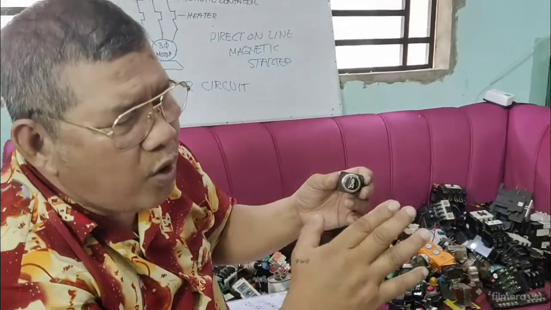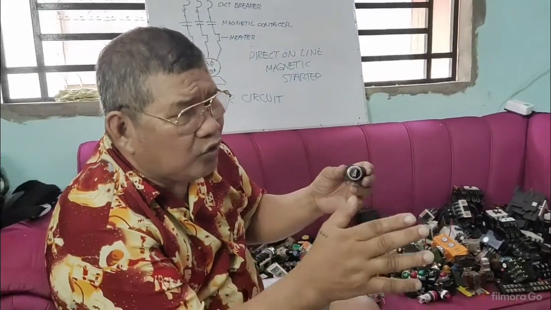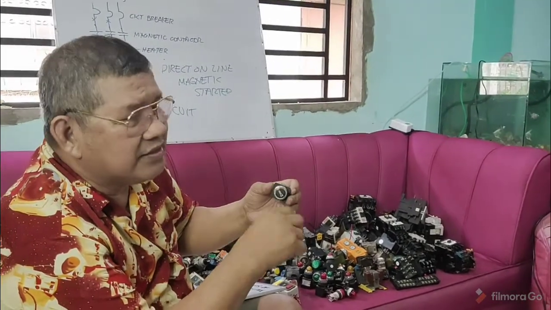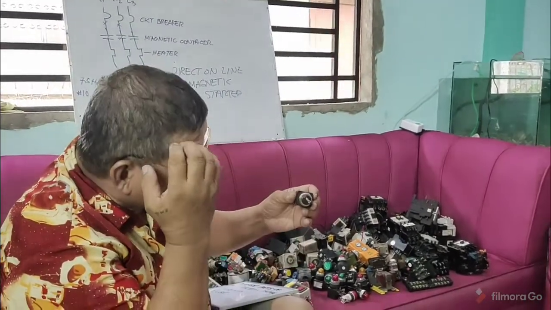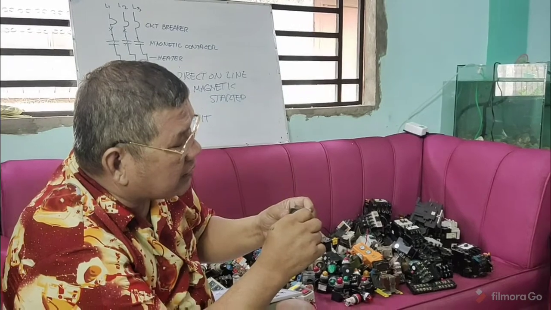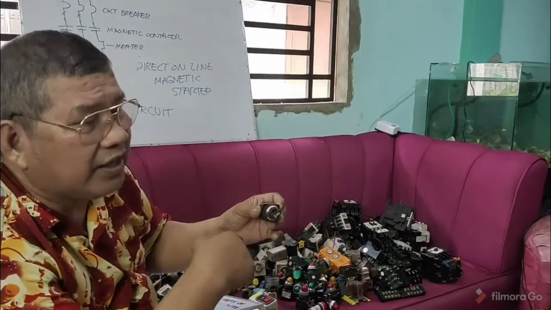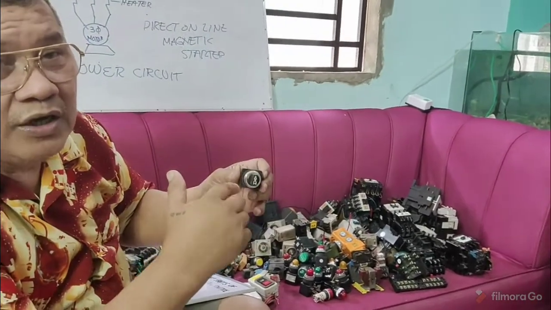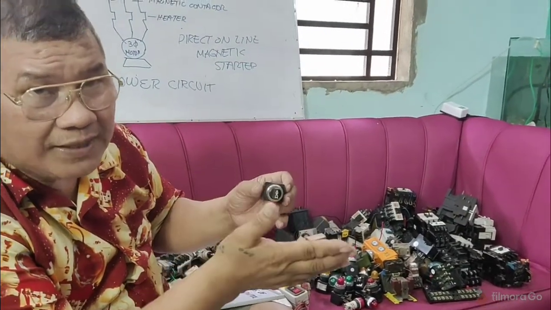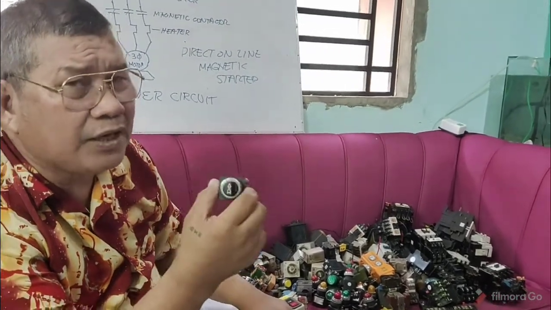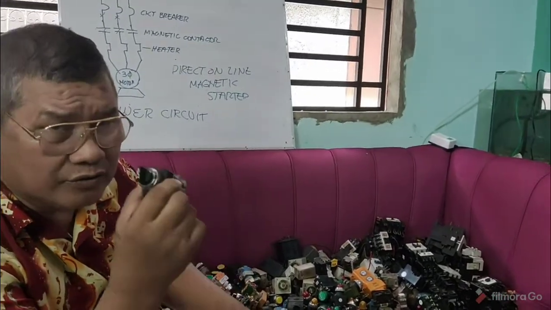If you want your control to run manually, you adjust it like this, then manual. Then if you want to make it remote control or automatic, you adjust it there. So this is a selector switch for manual or automatic. There are different applications where you can use it, so this is very important.